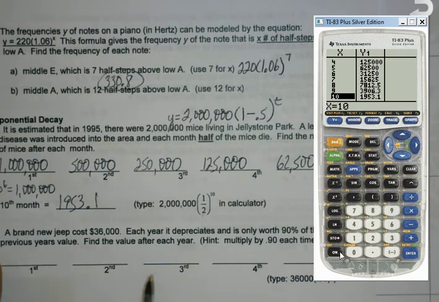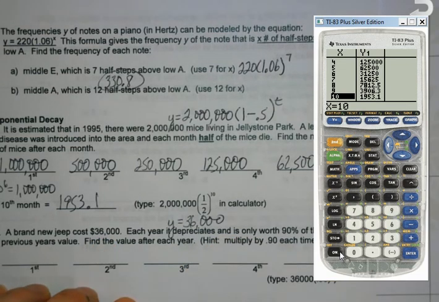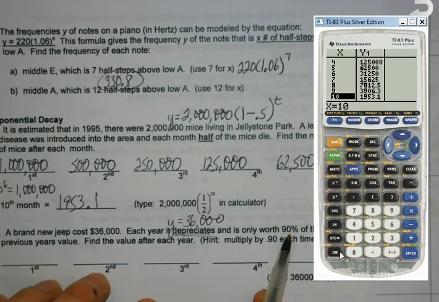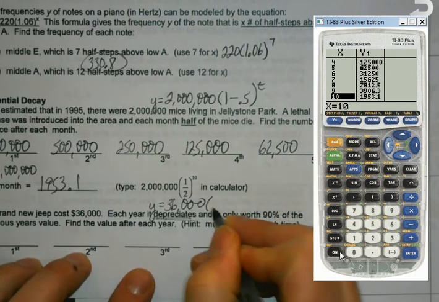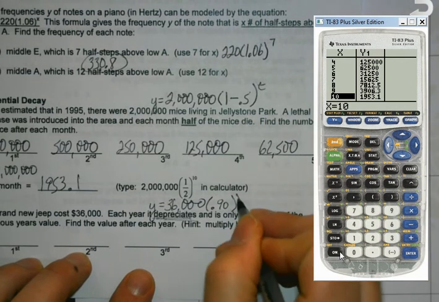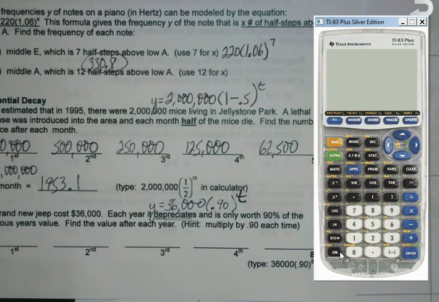And again, 17 would be the same idea, and I'm just going to set up their initial equation. If my new Jeep costs $36,000, each year it depreciates and is only worth 90% of the previous year's value. Okay? Sometimes they'll actually tell you what it is. This time they're going to tell me, instead of me having to do 1 minus, it's 90%.